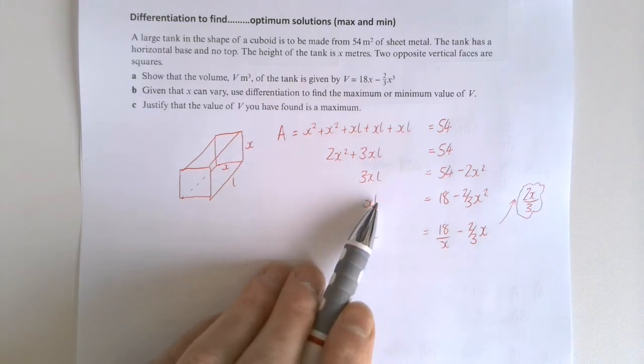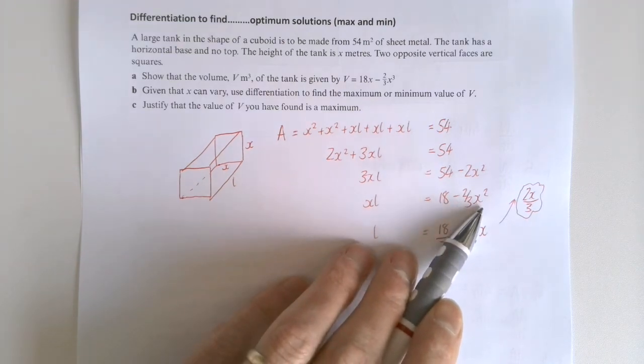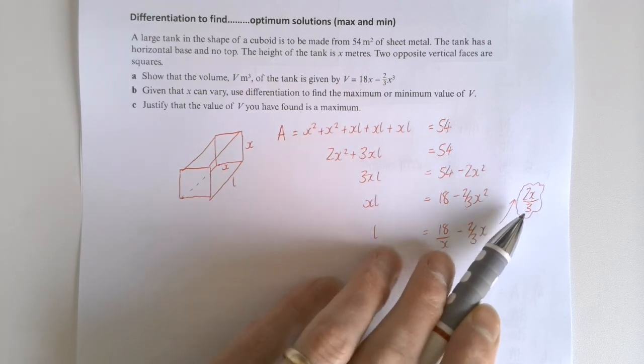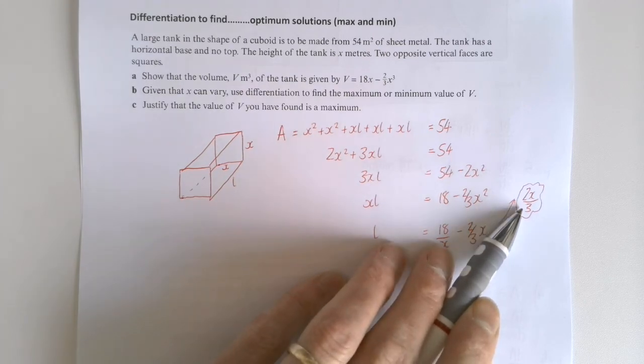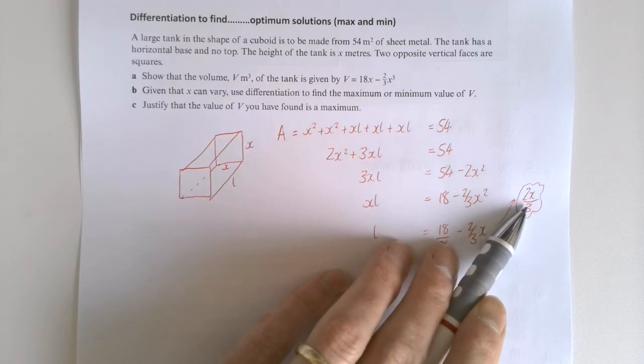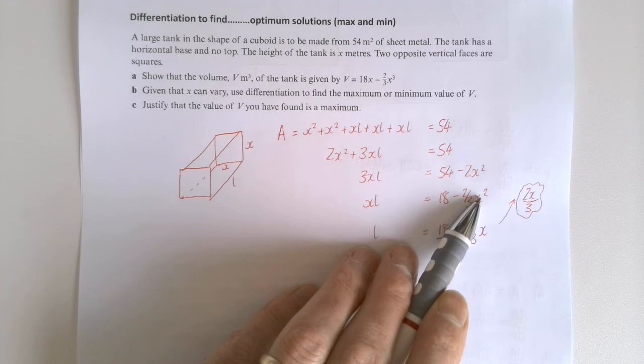And although when I divided by x here, I chose to divide everything by x, you could have just written it as that all over x. And remember, this and this mean the same thing. So it doesn't actually matter whether you write it like that or whether you write it like that. The important thing is that when you divided by x, one of the x's there disappears.